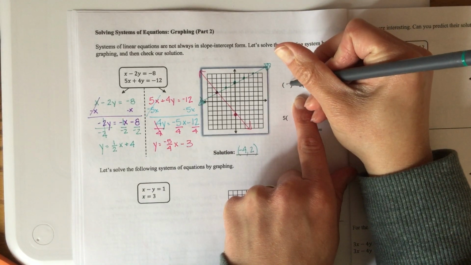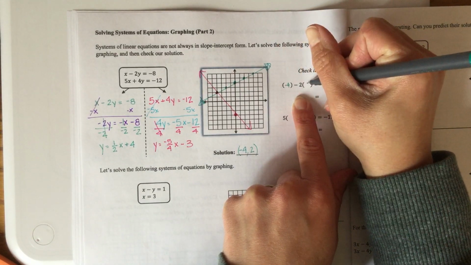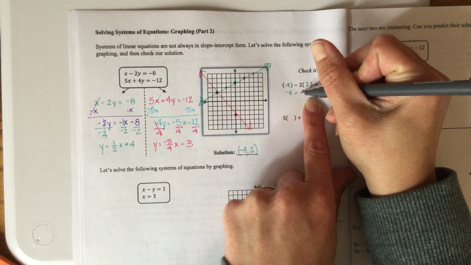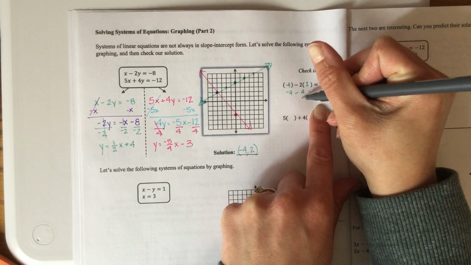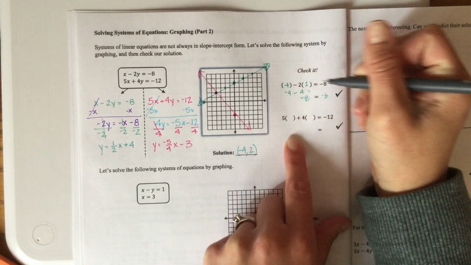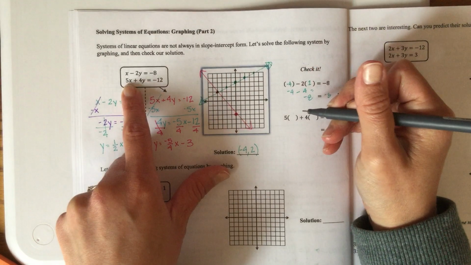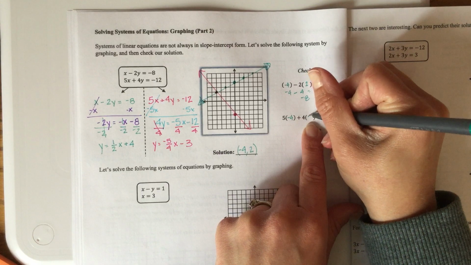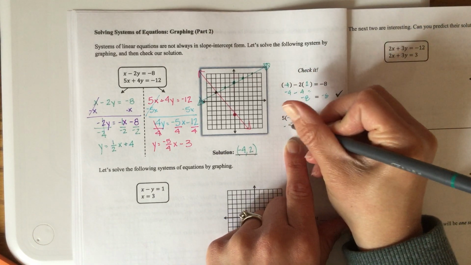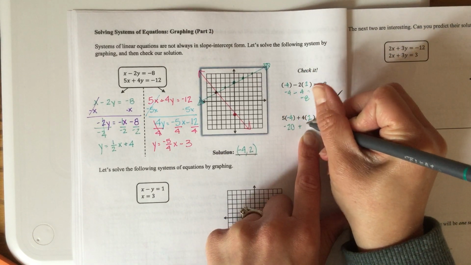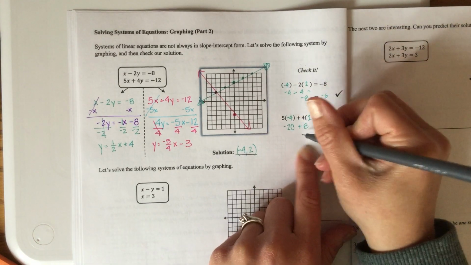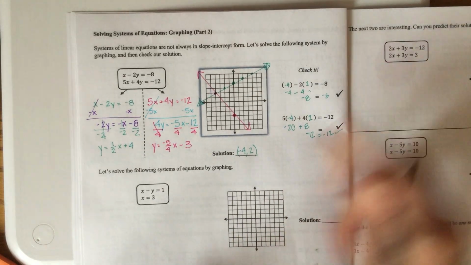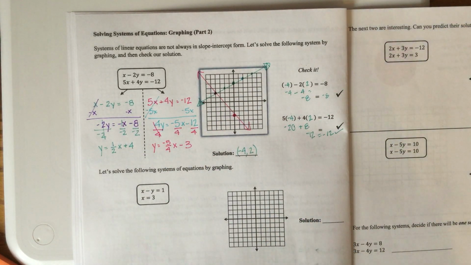To check this, you can put those in for the x and y in both equations. So this turns into -4 minus 4. Does it equal -8? Yes. Okay, and then check this one. Again, the 5x, so it's 5 times -4 plus 4 times 2. This gives me -20 plus 8, -12 equals -12. So that one's right. So that's how we check our solution.